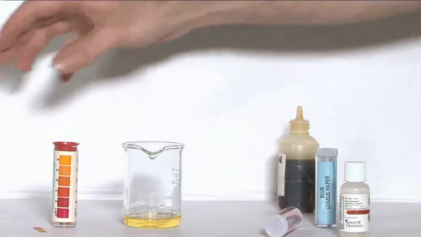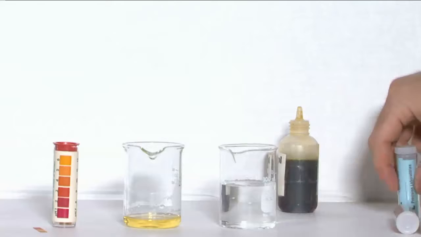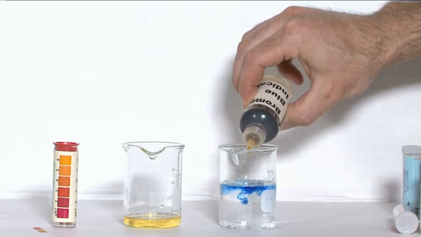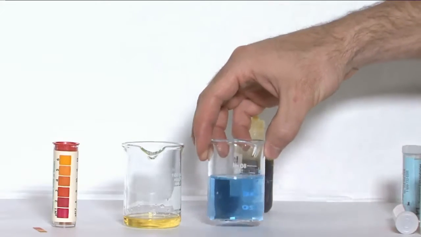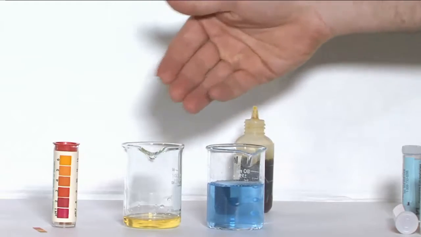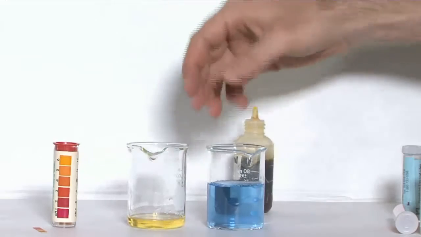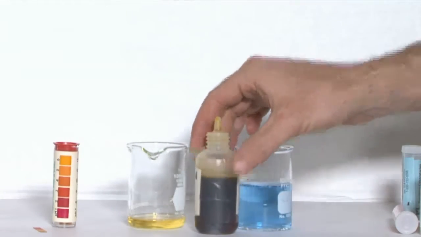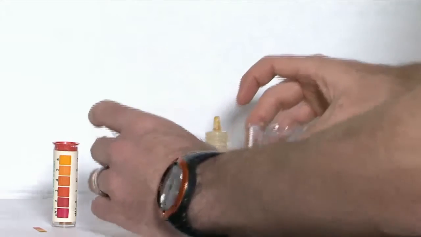Get that out of the way. And then I have my base here. I don't know if this base is strong enough, but it should change to a blue color in this base. And you can see, I had a couple drops there, it does change to a blue. So my acid is yellow, not a super strong yellow, but yellow, and my base turns blue. And of course it started off as this kind of brownish color. So that's one acid-base indicator that we can use. I'll get those out of the way.